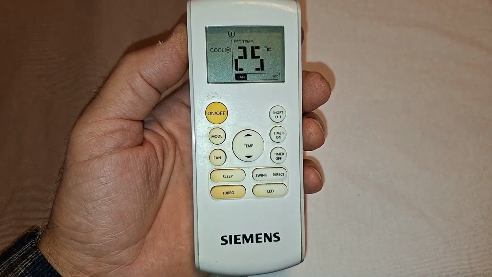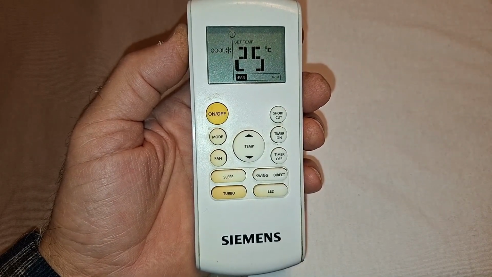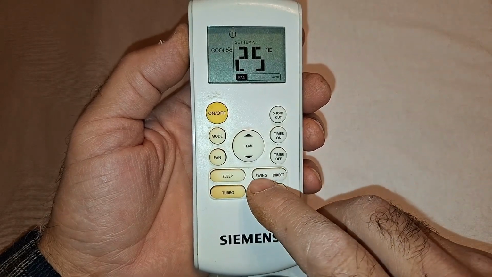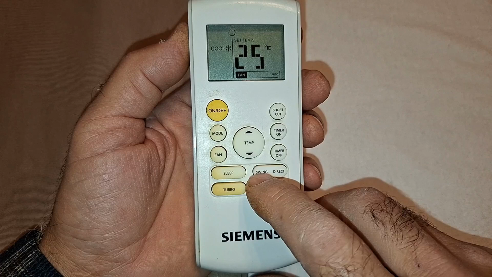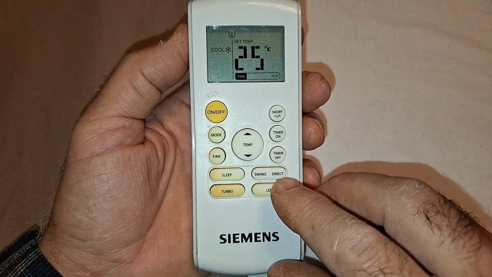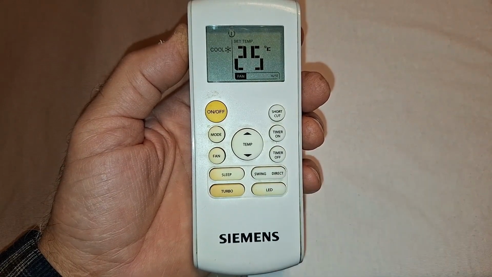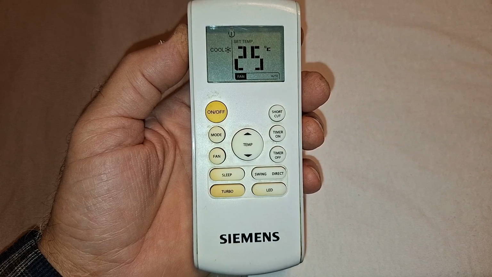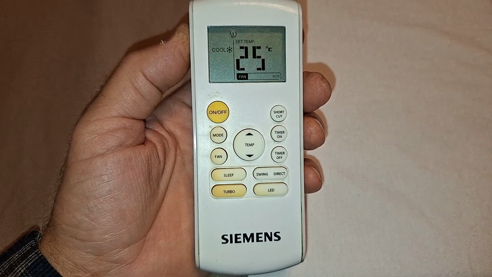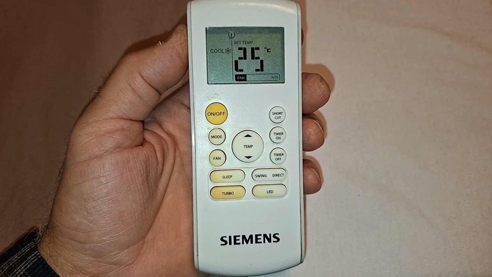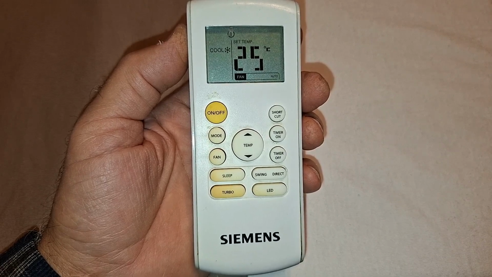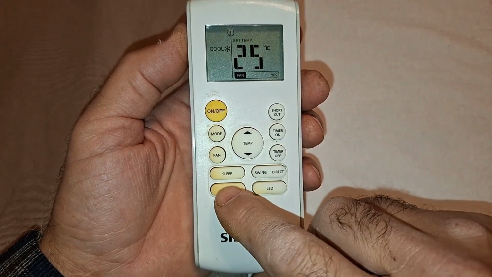Now we will explain how to use the other buttons of the remote. With the swing button, we can move the louver of the air conditioner up and down. With the help of the direct button, we can stop the louver in any position. Sometimes when the weather is very hot, we can use the turbo button to intensify the cooling of the air conditioner.